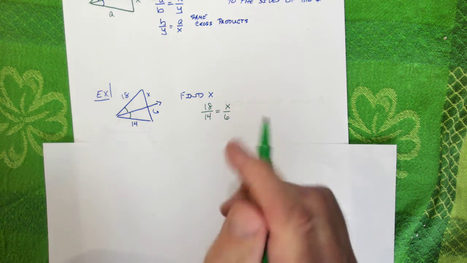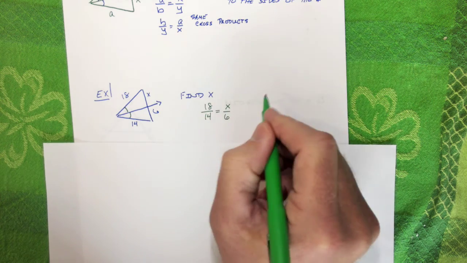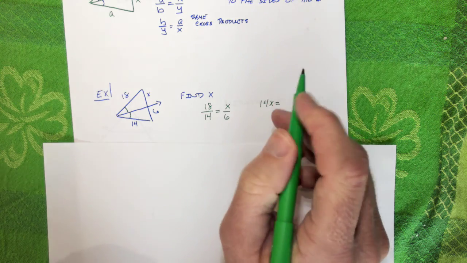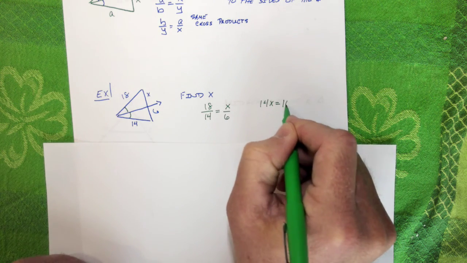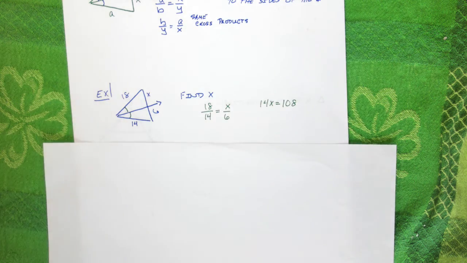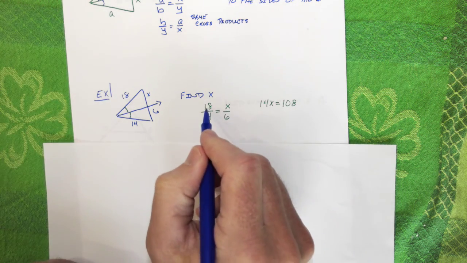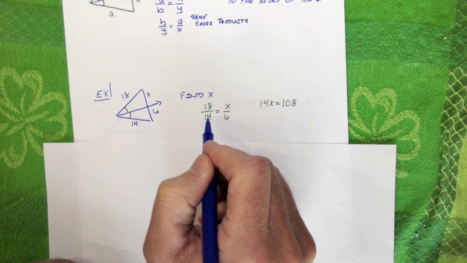Now, some of you will see things differently in what you're doing. It's completely up to you. Some of you will just run right away and say 14x is equal to 108. Some of you might look at it like this and say, oh, I can reduce these things.